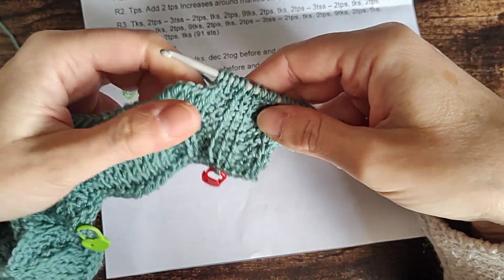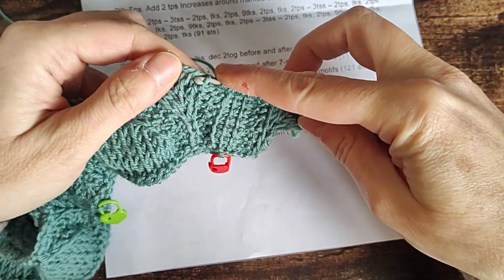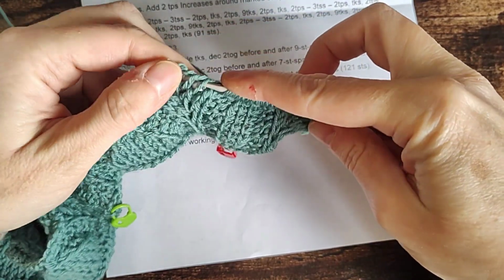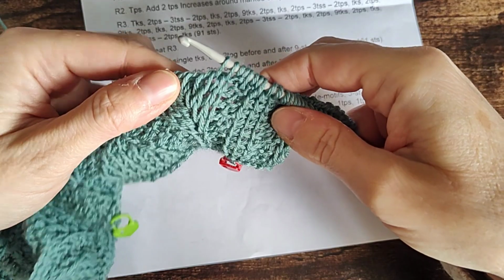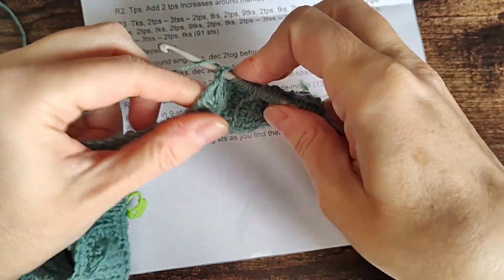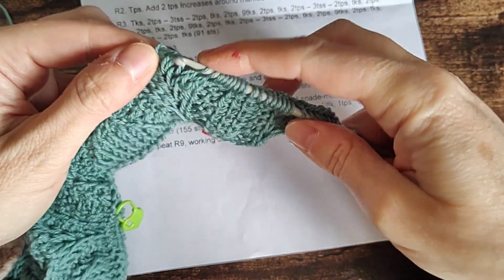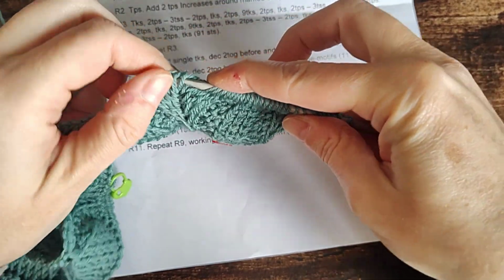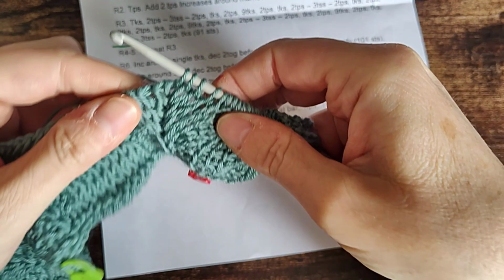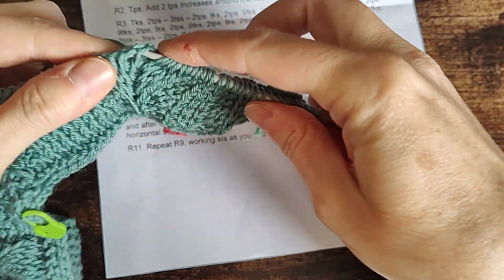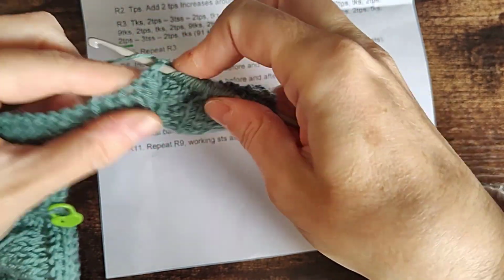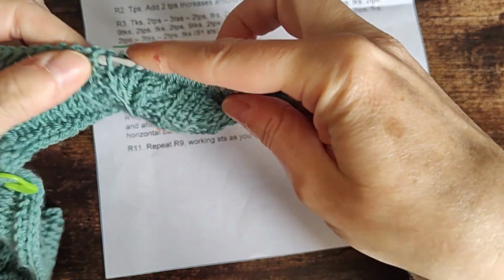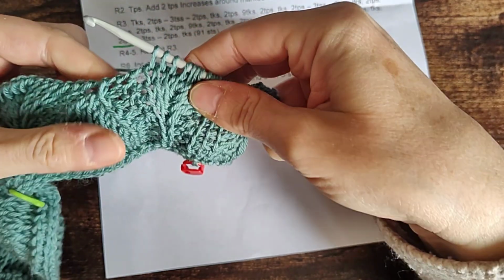Okay, so here we are going to work the next spade motif as it is. So 9 knit stitches, we have 3, 4, 5, 6, 7, 8, 9.